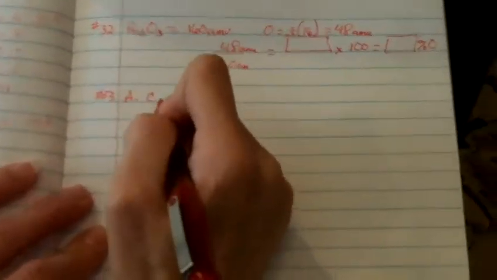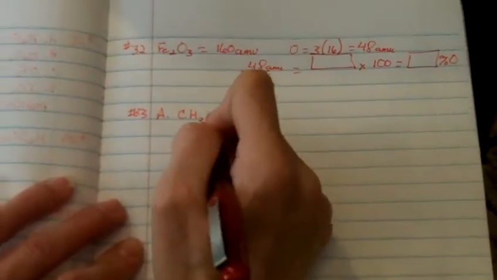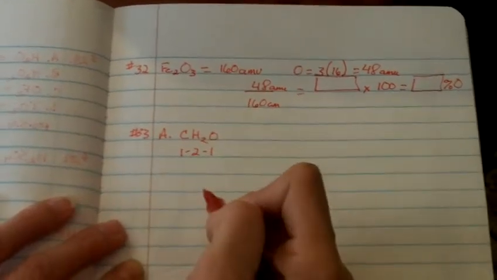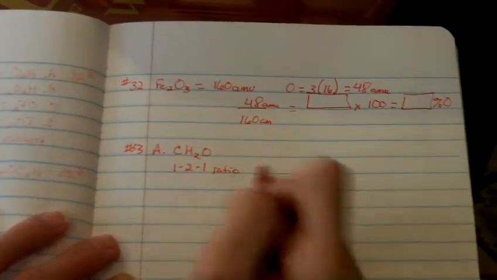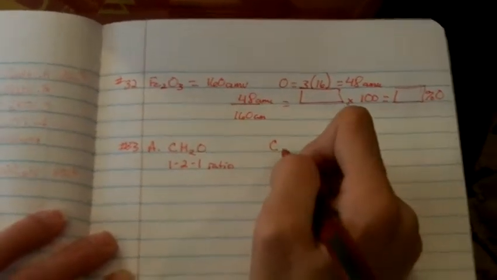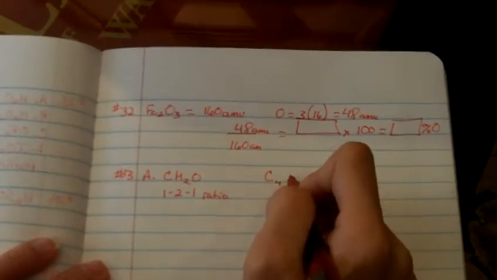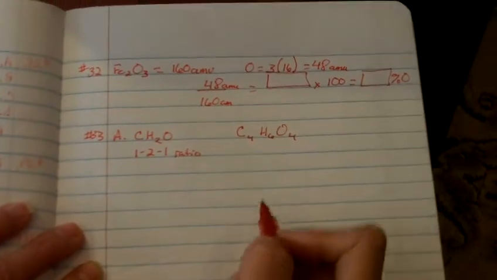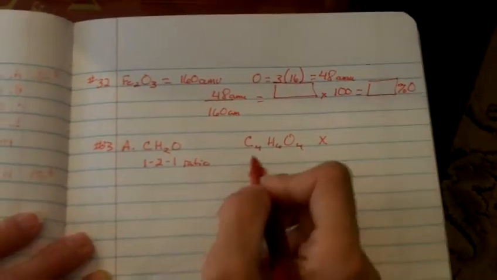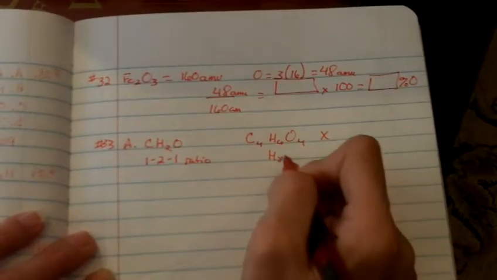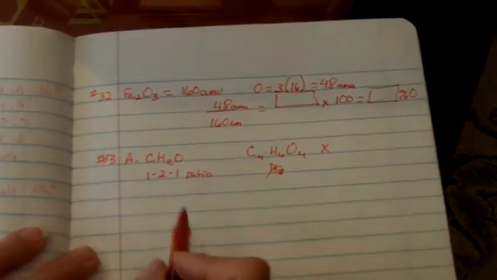When we look at A, we are given CH2O. That is a 1 to 2 to 1 ratio. So our molecular formula has to be in that same ratio. C4H6O4, what we're given with A, is not a 1 to 2 to 1 ratio. These H's are off. If it were H8, it would be correct, but it's not.